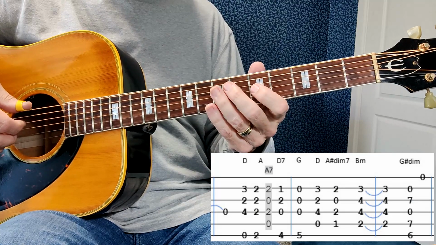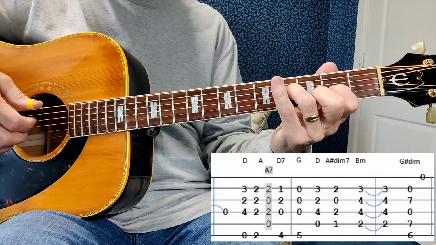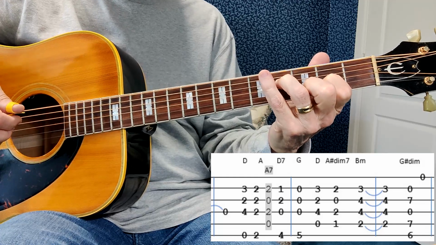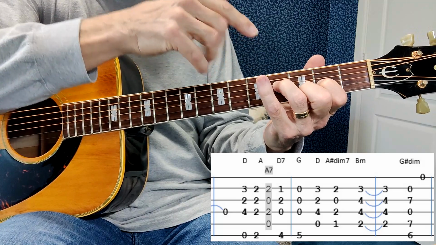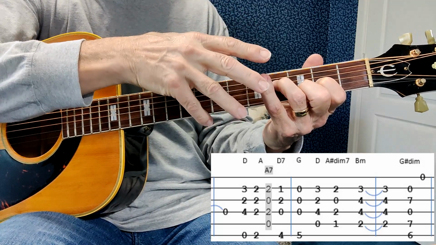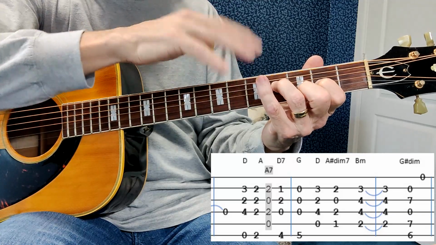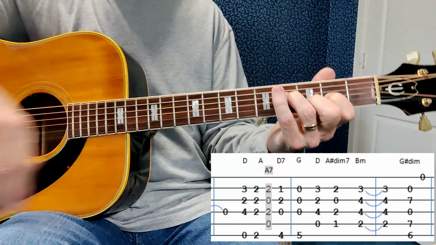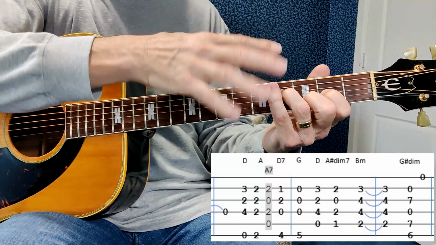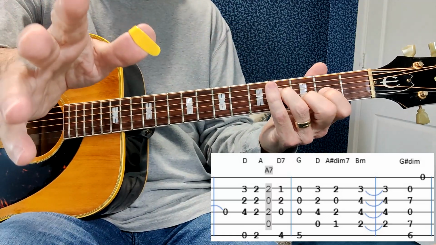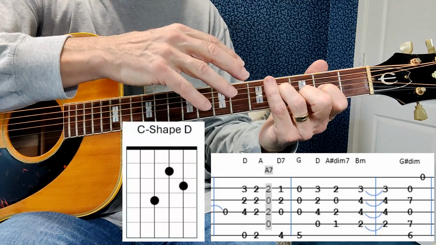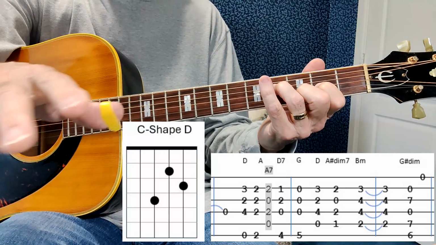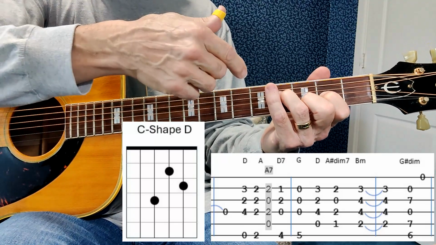Now the 6th measure starts out with this D chord with this shape. Now I'm going to stop right there because this D shape may not be the most important shape and chord in the whole arrangement, but it's one of the most important. The reason I say that is because this chord and this shape with minor variations appear all over the place. So we're going to learn it here, and I'll refer to this as the C-shaped D, so that when we see it in other parts of the song, I can just say, play the C-shaped D, and you'll know what I'm talking about.